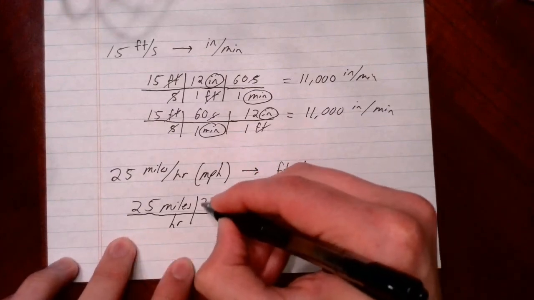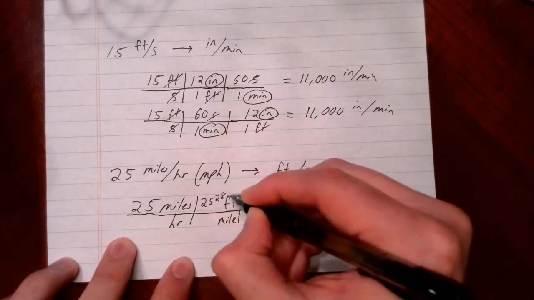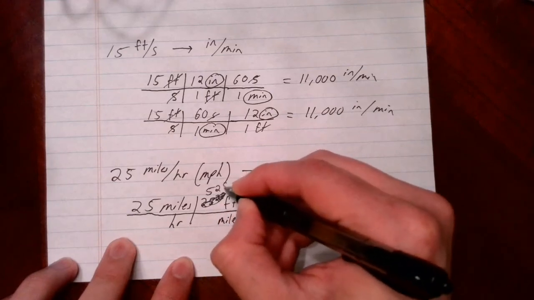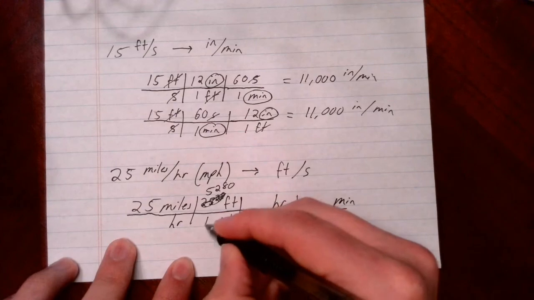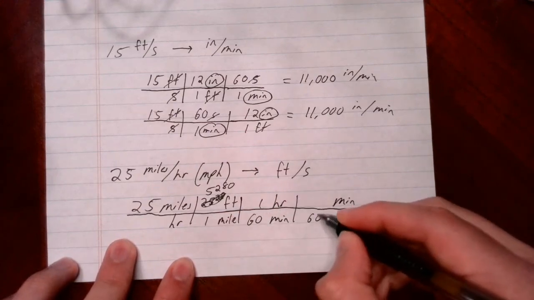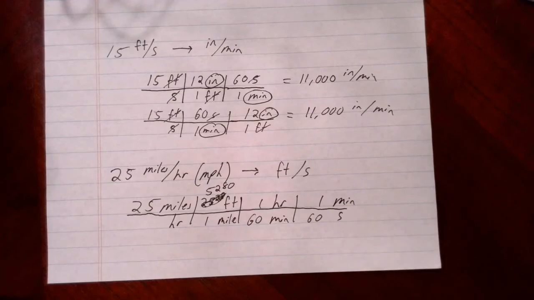There are 5,280. Sorry, I messed that up. There are 5,280 feet in 1 mile. There are 60 minutes in 1 hour. And there are 60 seconds in 1 minute. So go and type this in the calculator. 25 times 5,280, and then you'll divide that by 60 times 60.